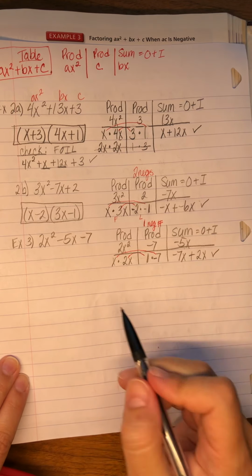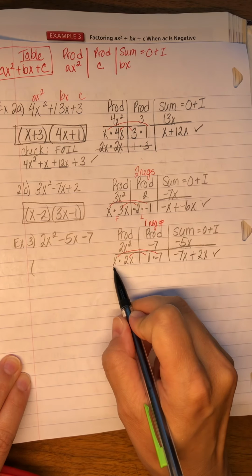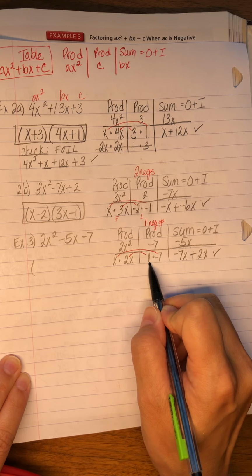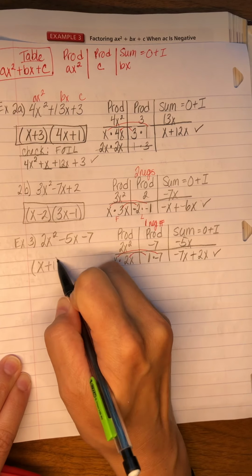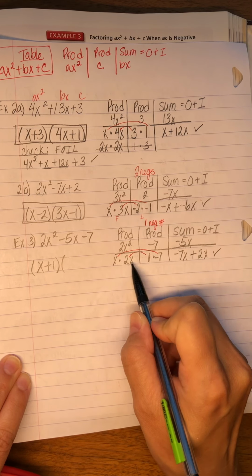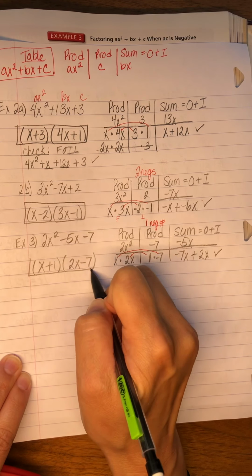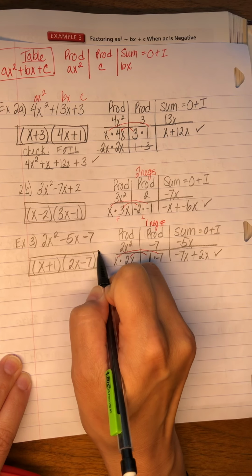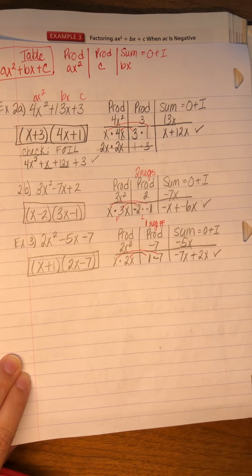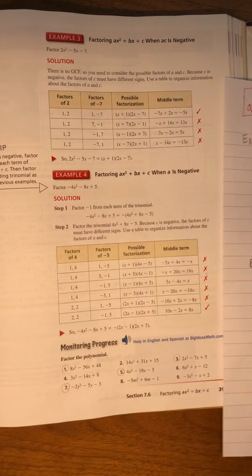Okay, we're ready to write our answer. So in our first parentheses, we have x plus 1, and then 2x minus 7. And that's our answer, just like that. Okay, let's keep going forward.